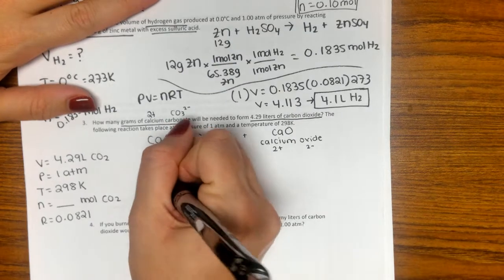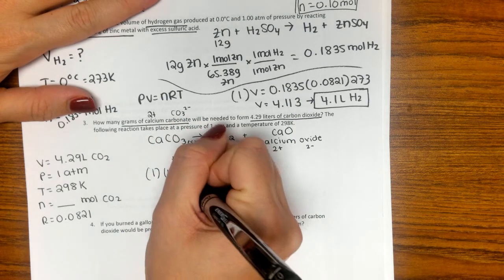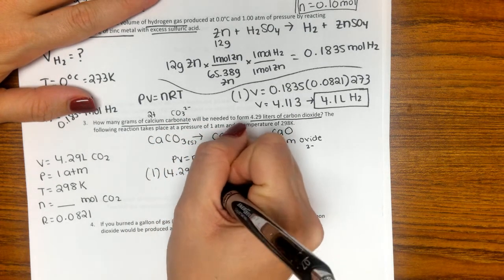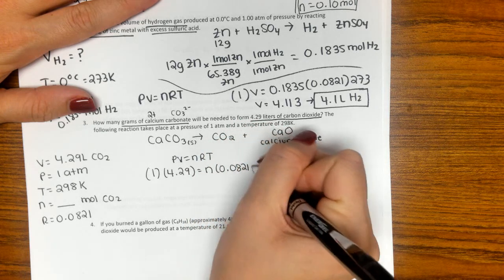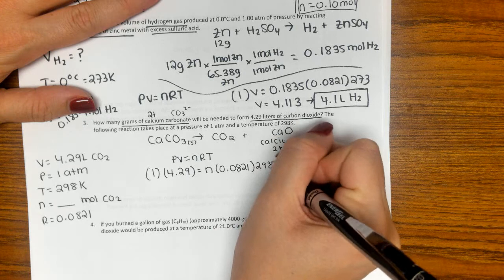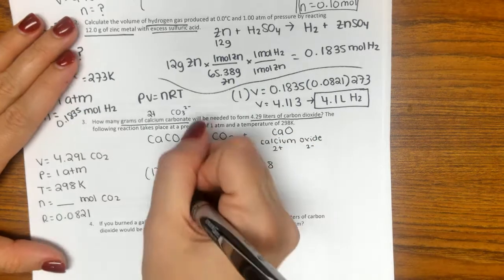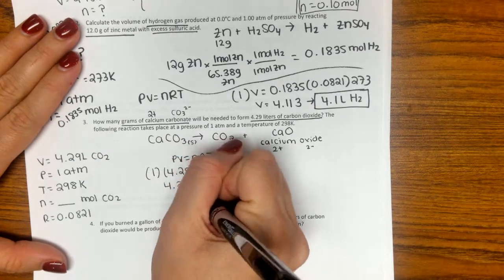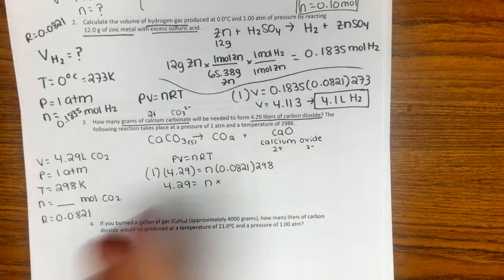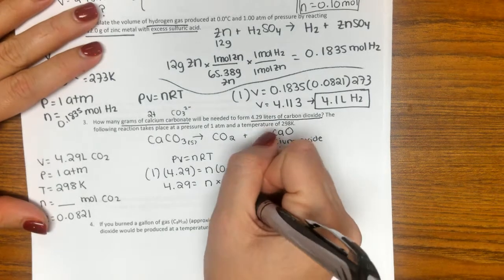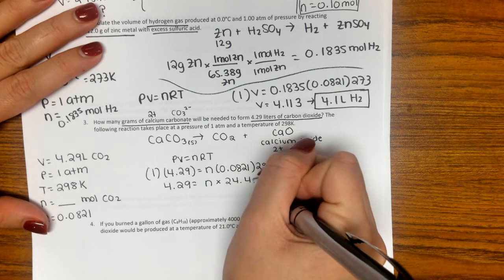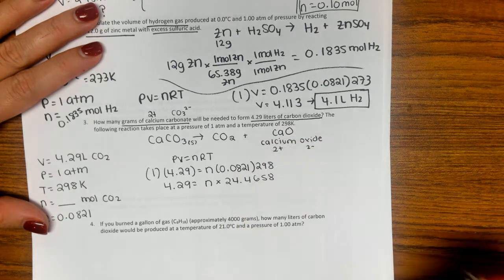Pressure is 1, volume is 4.29, moles I don't know, R, my temperature. That is 4.29 equals N times 24.4658.